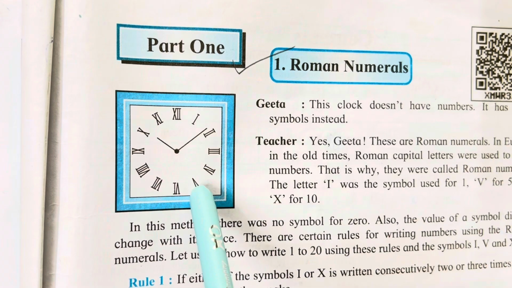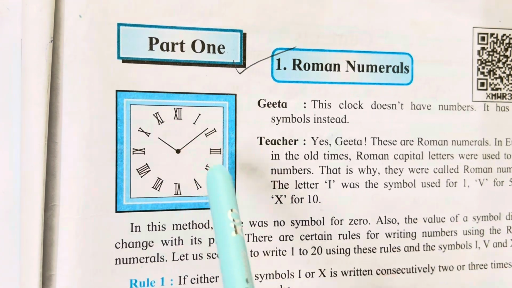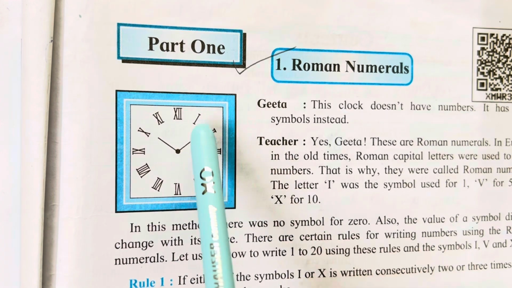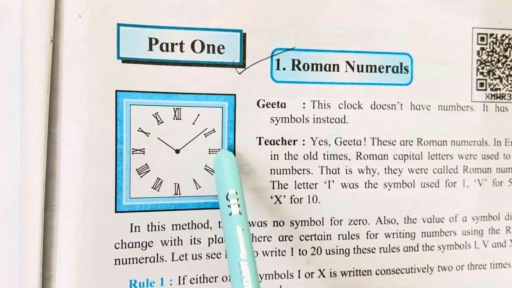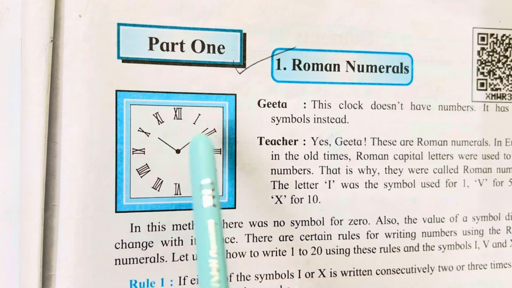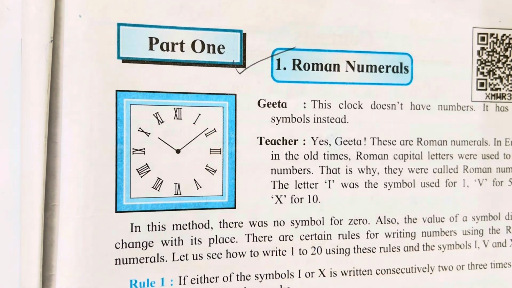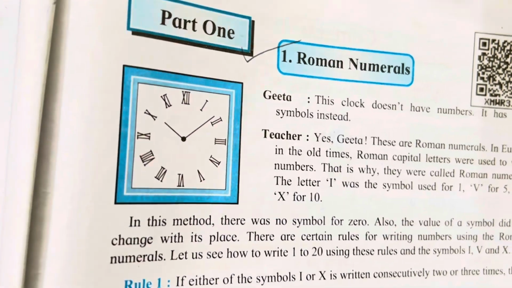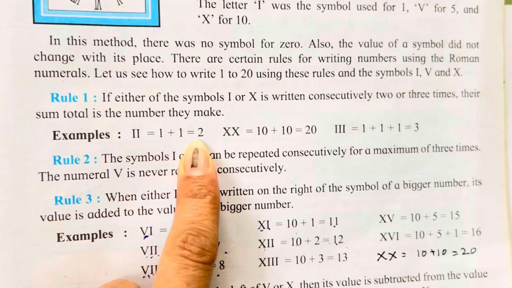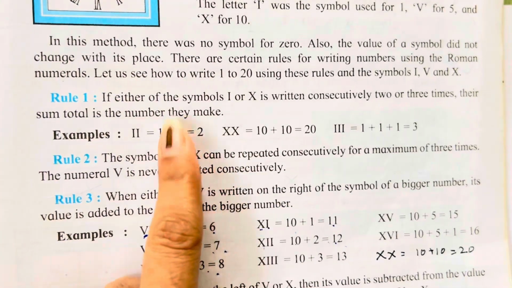It can be in the form of a clock. In a clock also they represent it in the form of numbers, that is 1, 2, 3, 4 and so on. So these are Roman numbers, Roman numerals. We have to convert them into international numbers. Okay, so international numbers means the numbers that we write, that is from 1 to infinite numbers. Such numbers are said to be international numbers.